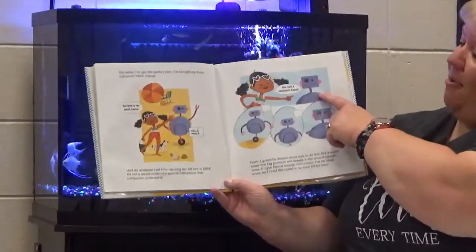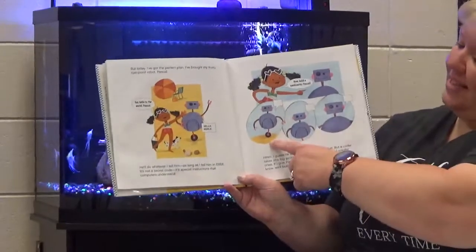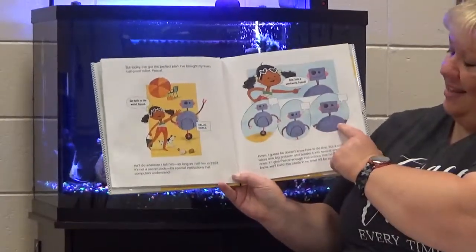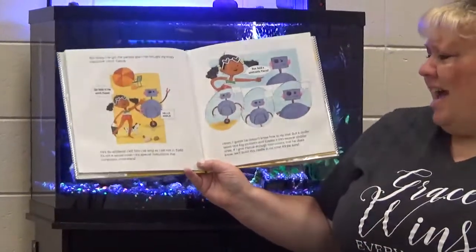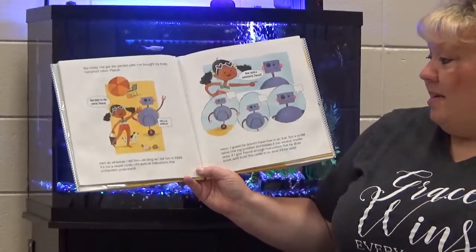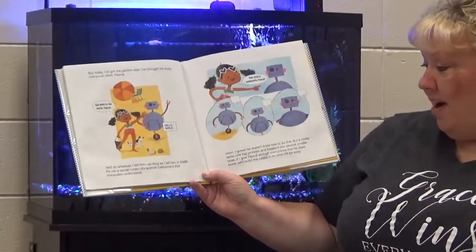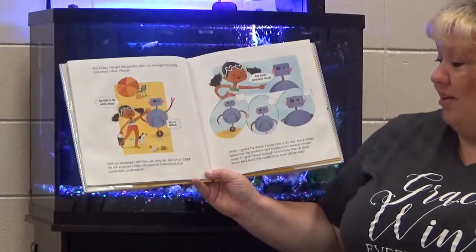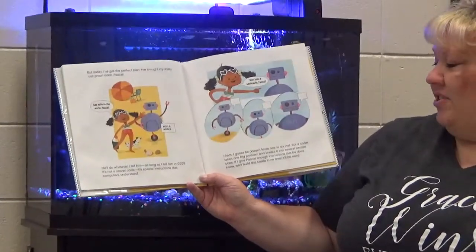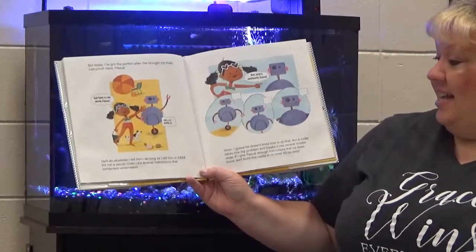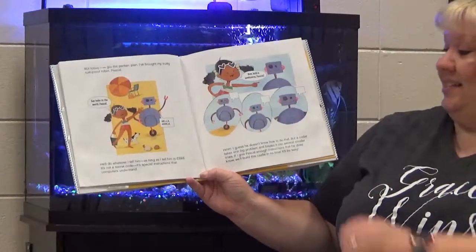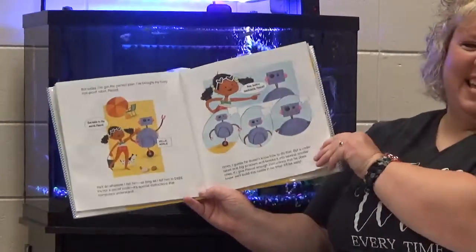And she's saying, now, build a sandcastle. So he's thinking and thinking and thinking. I guess he doesn't know how to do that. But a coder takes one big problem and breaks it into several smaller ones. If I give Pascal enough instructions that he does know, we'll build this sandcastle in no time. It'll be easy peasy.